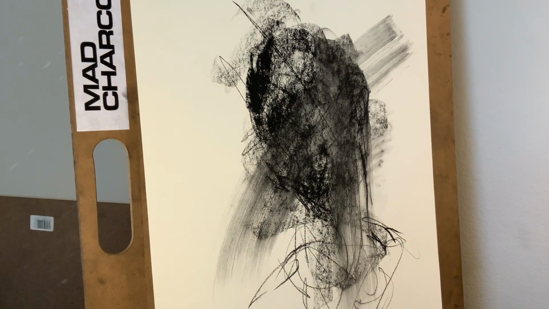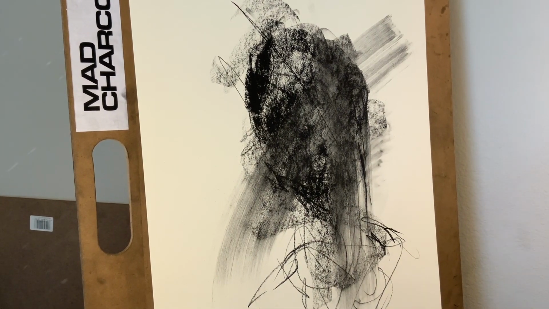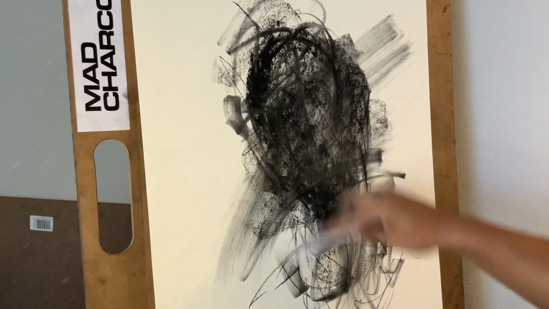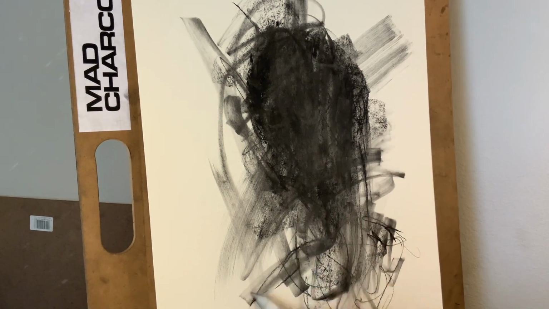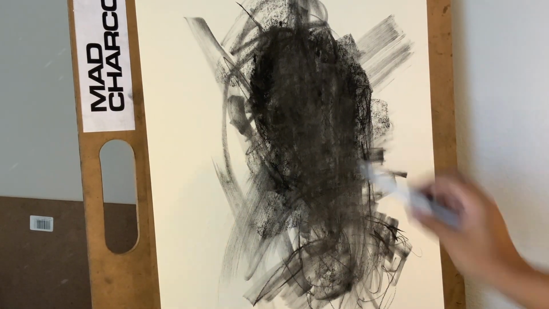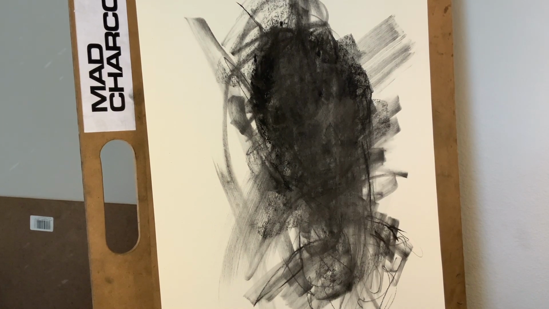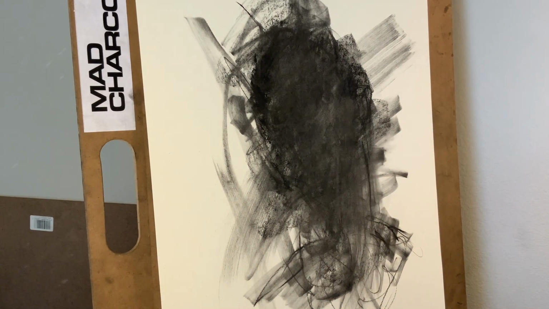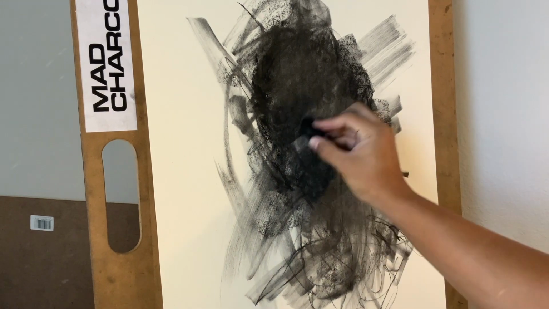I use a paper towel to wipe off some of the charcoal, blend some of it out, and also create a dynamic. Using the blending stump, I cover up most of the drawing and kind of get a little bit crazy with it, but I know I'm going to still try to keep a little bit of that foundation underneath so I can pull out some of the lights with a kneaded eraser.